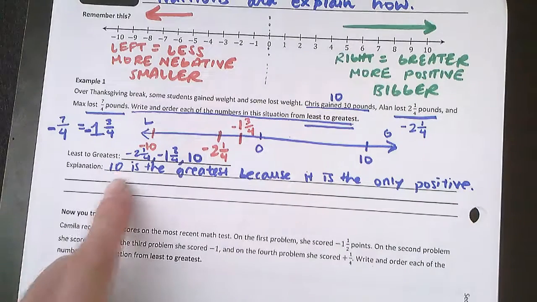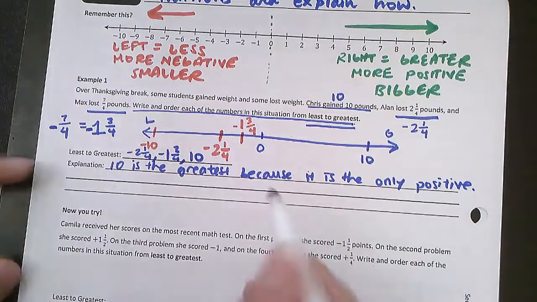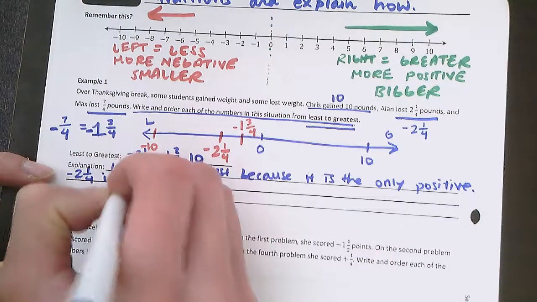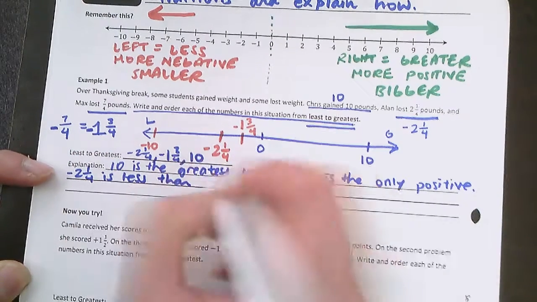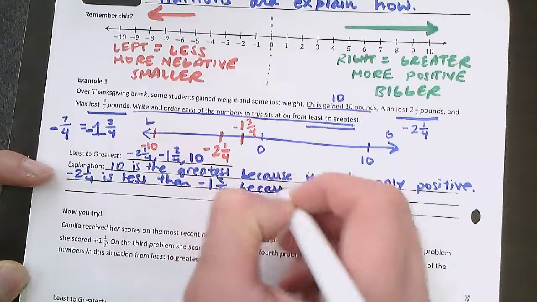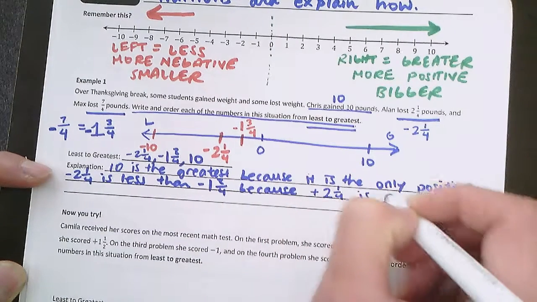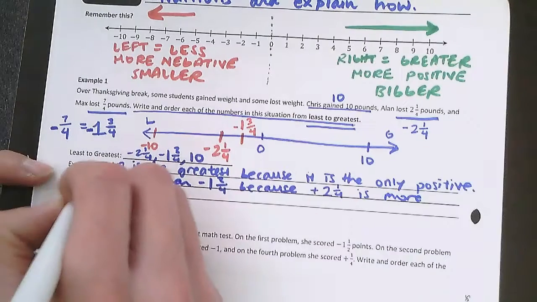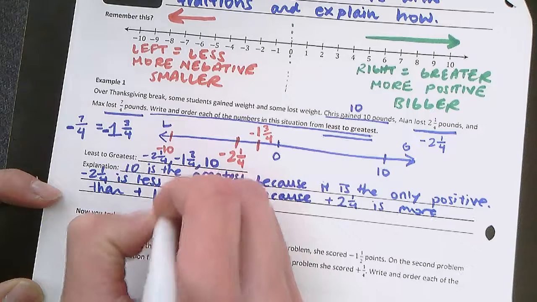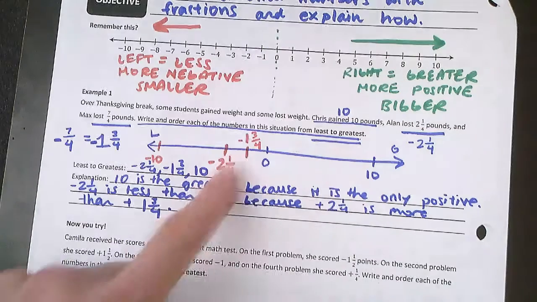And my explanation was, well, I know that 10 is the greatest because it's the only positive number. And then I know that negative 2 1/4 is less than negative 1 3/4 because positive 2 1/4 is more than positive 1 3/4. That's why when you make them negative, when you make them the opposites, negative 2 1/4 is less than negative 1 3/4.